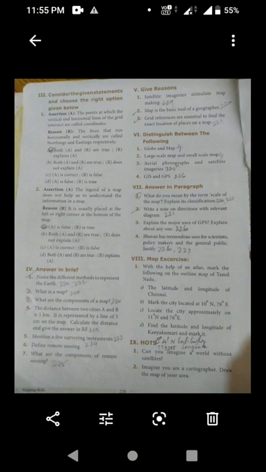Under the heading map as a tool, a map is the basic tool of a geographer. It illustrates the Earth's surface clearly and effectively through a combination of drawings, words and symbols. Next, page number 222.